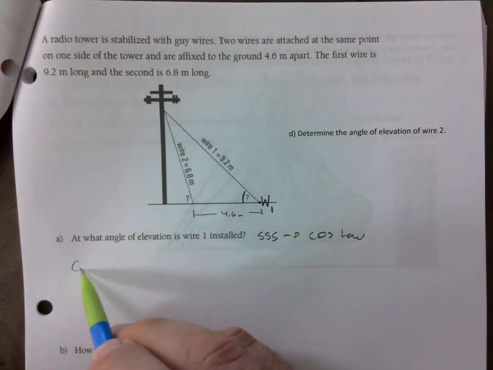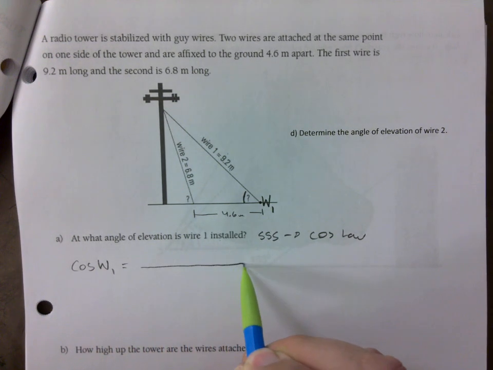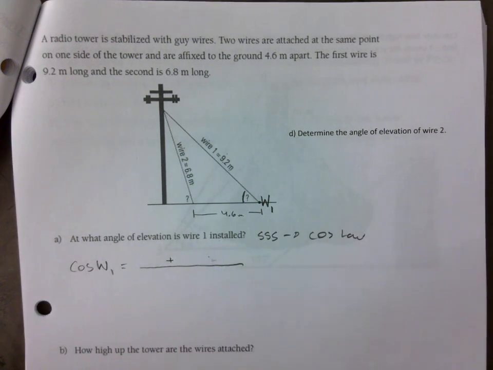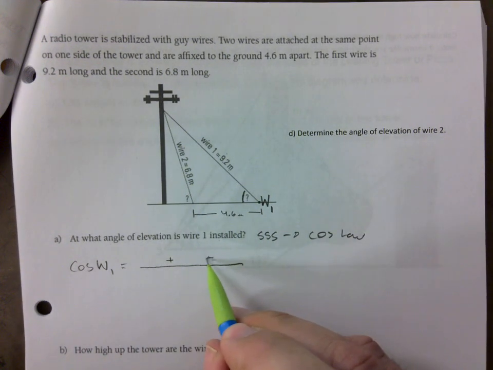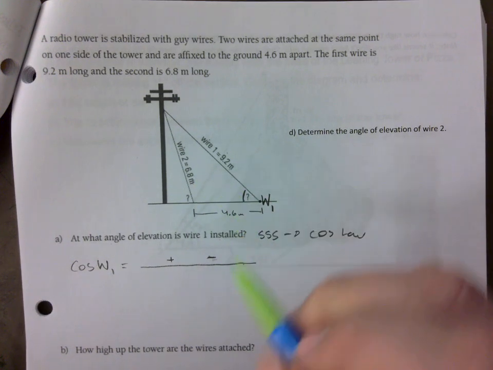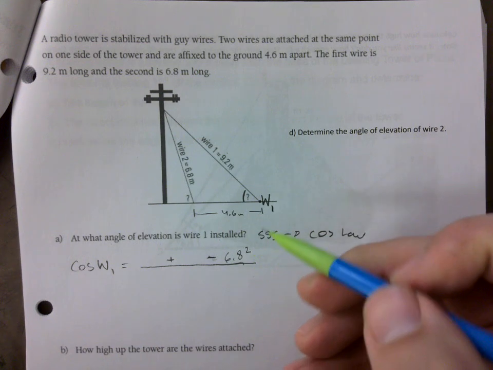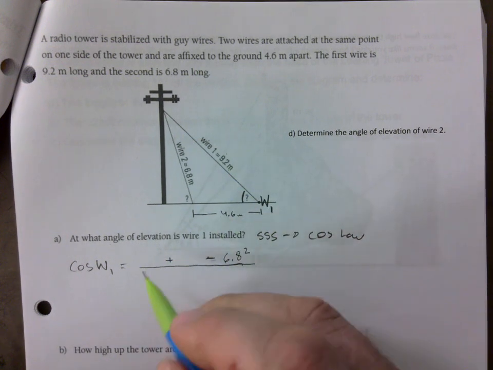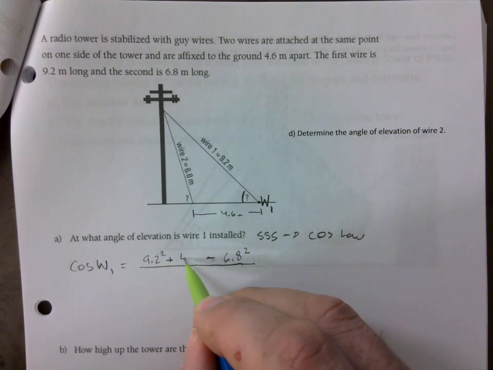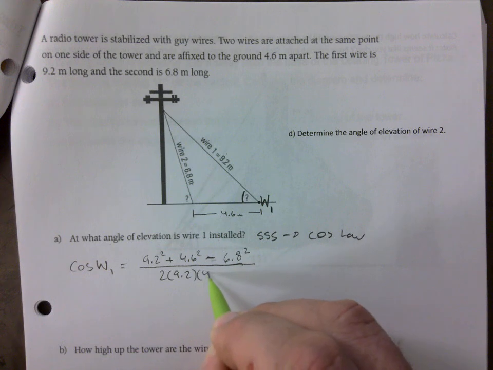Okay, so cosine of W1. How does this go again? Plus, minus. So I'll put the side that's across the angle I want, 6.8 squared. And then the other two sides go here. This is 4.6, so it's 2 times 9.2 times 4.6.